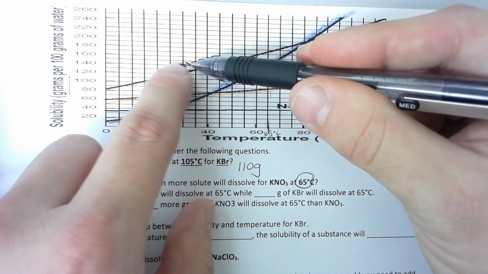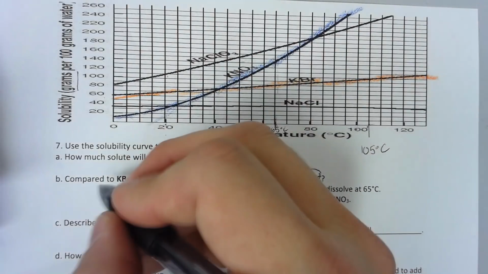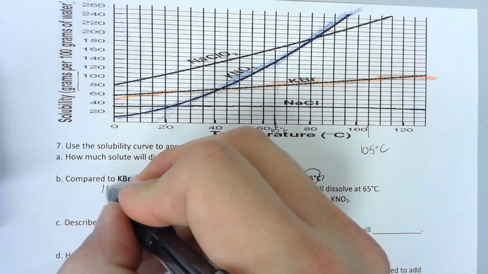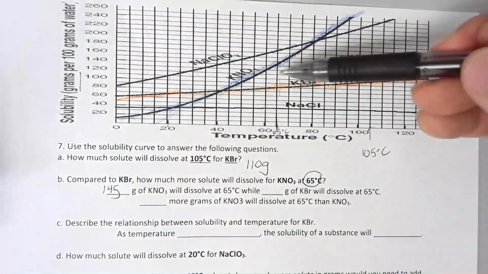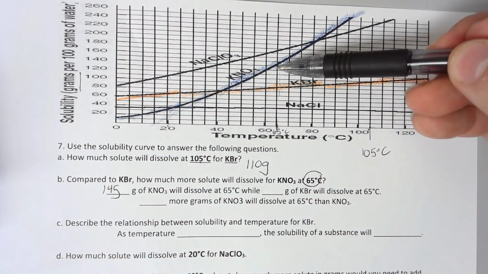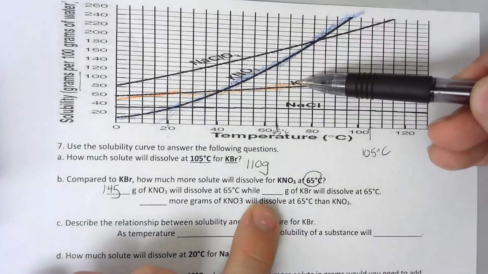Well, I would say 145 because it's right between those two lines. If you get a different answer, that's fine. So 145, and that's for KNO3, at 65 degrees. Now, how much KBr will dissolve at that same temperature?